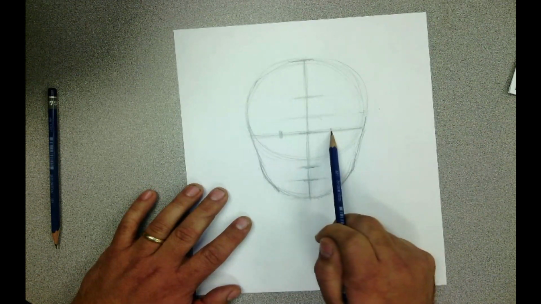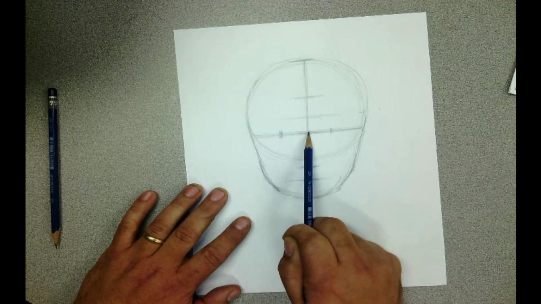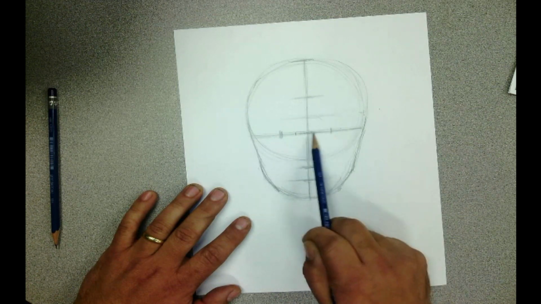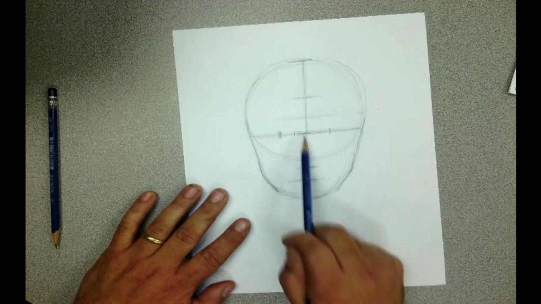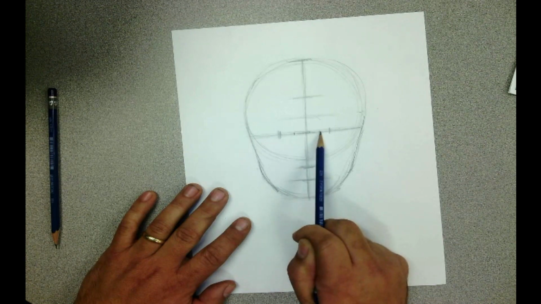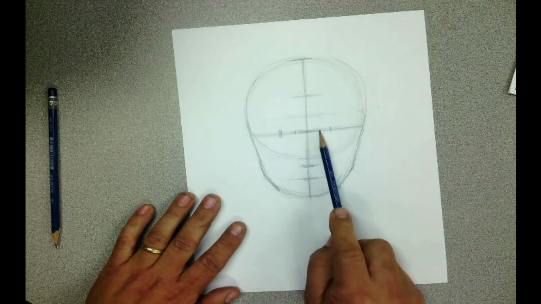Now I'm going to go in and find my next halfway mark. This is going to come in like so. So if I'm going from here to here, my approximate halfway mark is going to be right there. From here to here, my approximate halfway mark is going to be right there. This ends up showing you the corner of your eyes. And here's the beautiful thing.